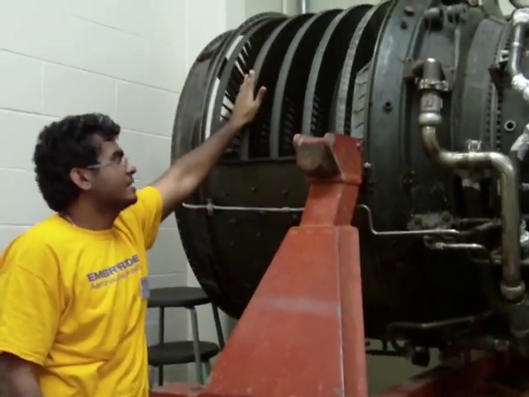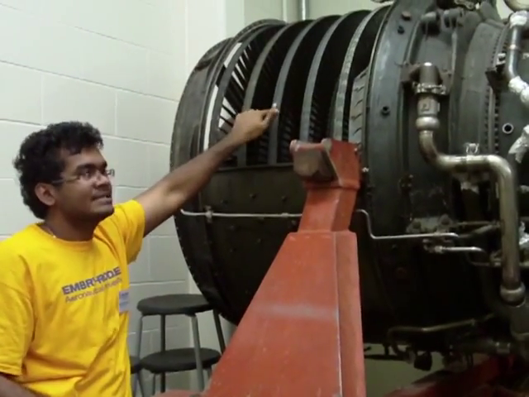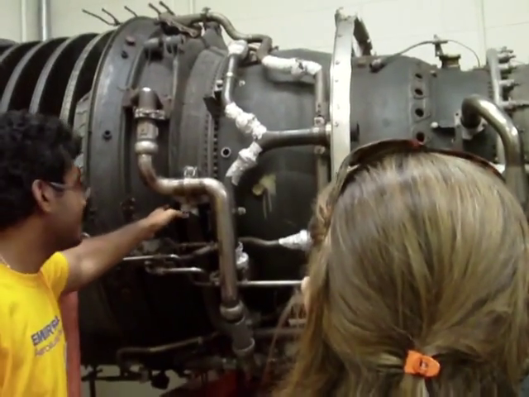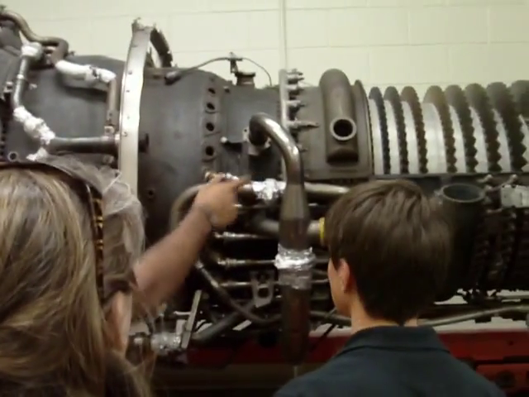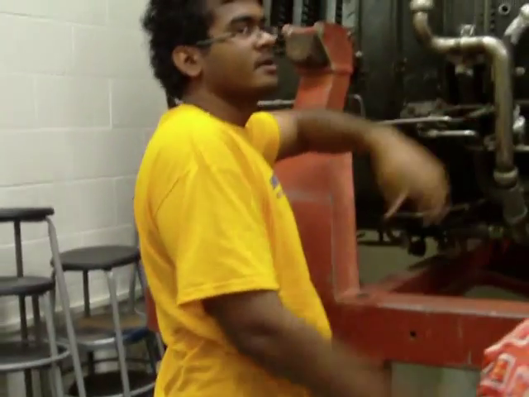The air that comes with such high velocity will turn this guy. So when this guy turns, that guy will turn. And inside here is another part that will move this. So when this rotates, that will rotate. So what you can think is the turbine will drive the compressor, and the compressor will start sucking in air and start to compress the air.